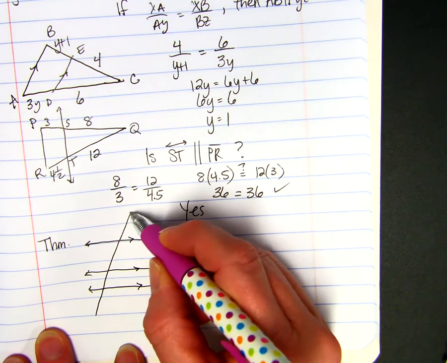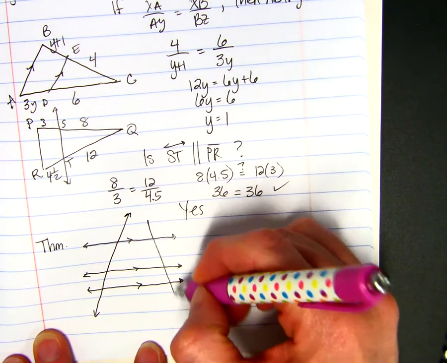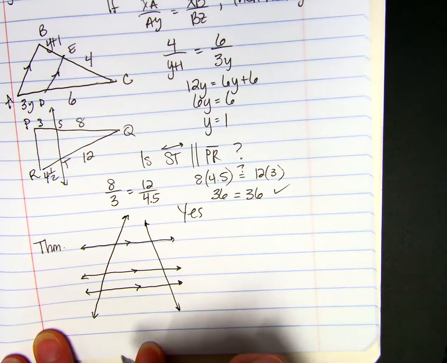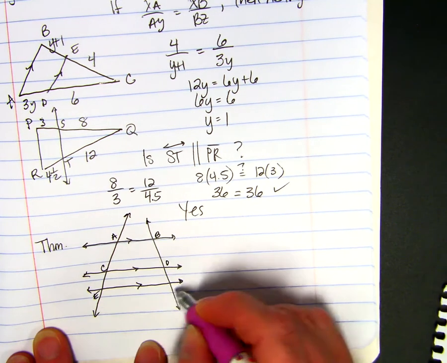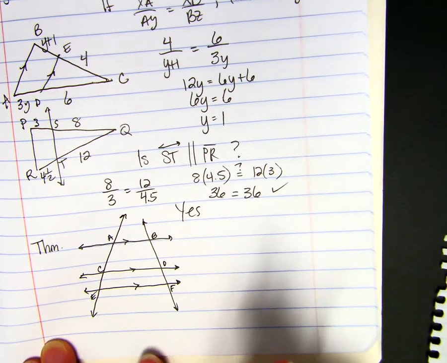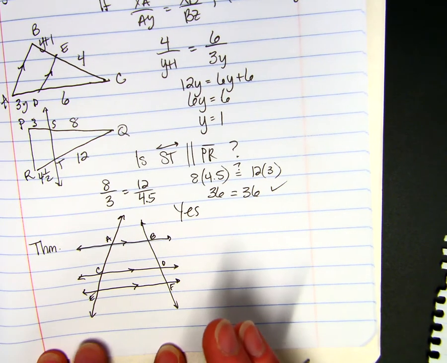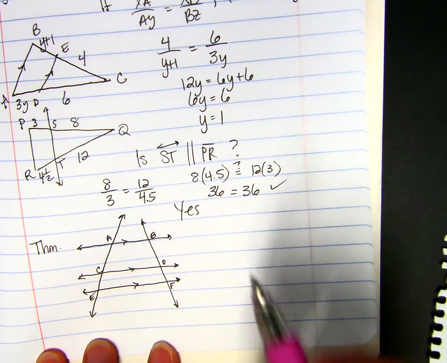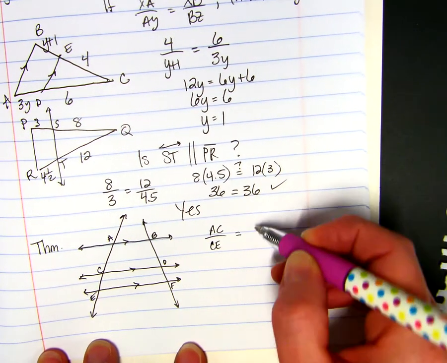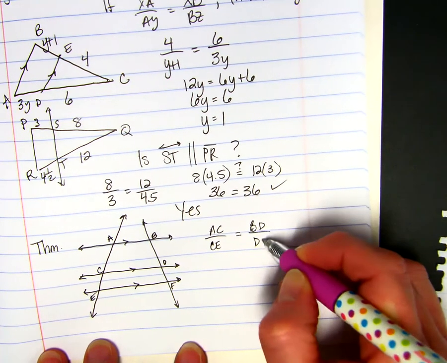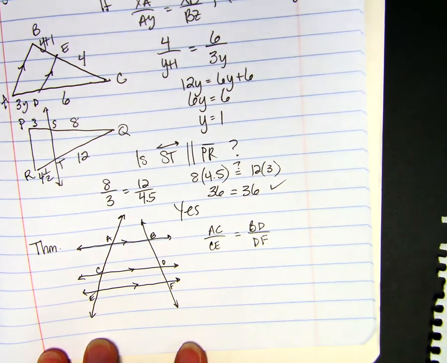Then we have two transversals. We'll call these points A, B, C, D, and these ones E, F. So you have parallel lines cut by transversals. You can say that these segments are proportional. So AC divided by CE has to equal BD over DF. So they're dividing the transversals proportionally.